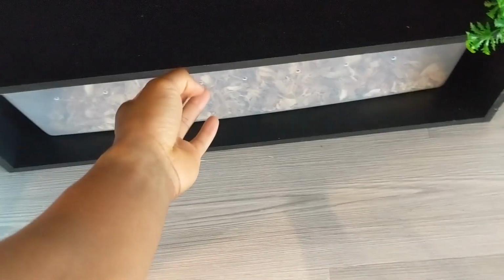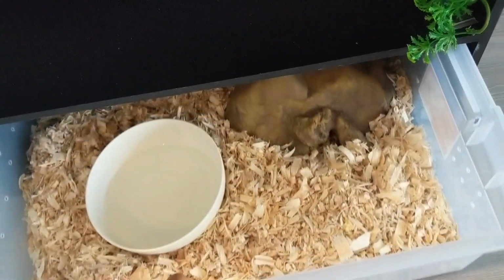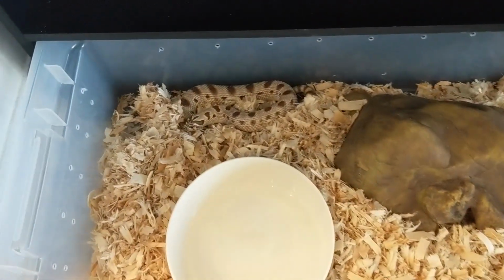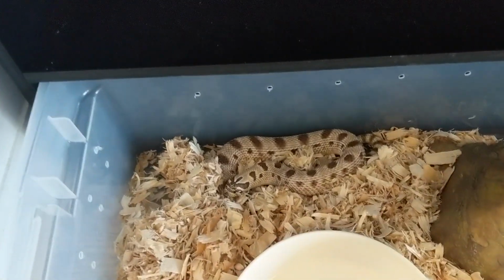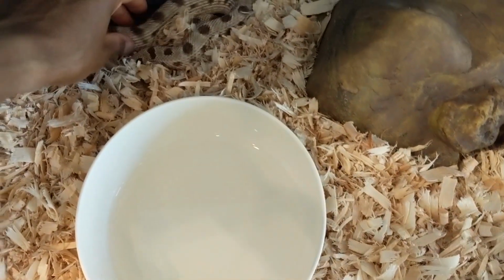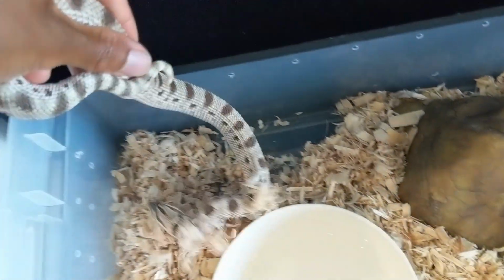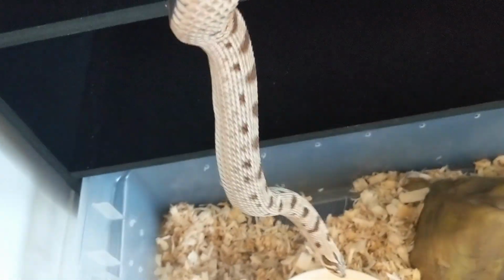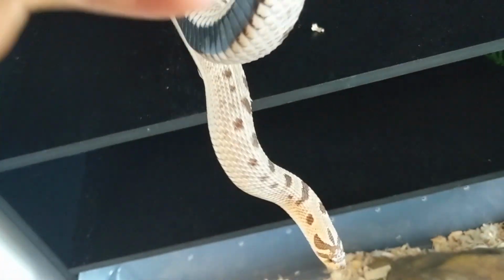All right, so the next snake I'm going to show you is Tofu, and she is just like Steve. She is an anaconda, so she has one copy of the gene. As you can see when I pull her out, she has a very reduced pattern, and when you look at her belly, it is almost solid black.